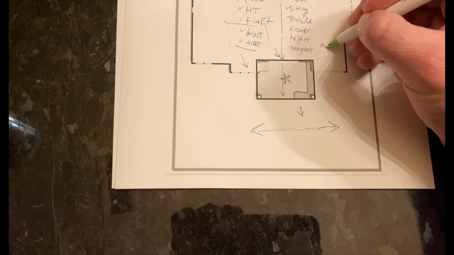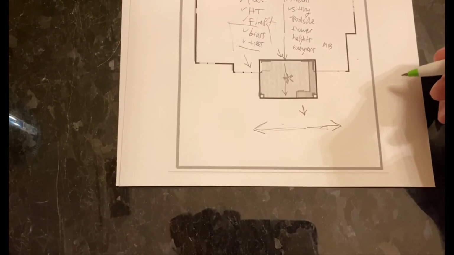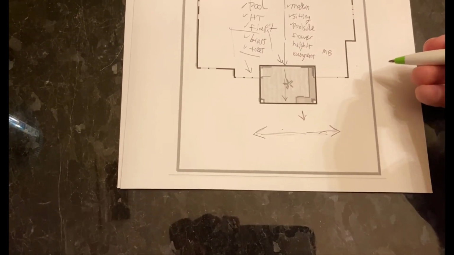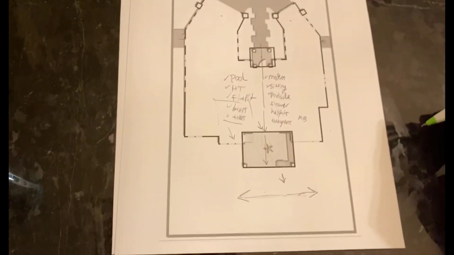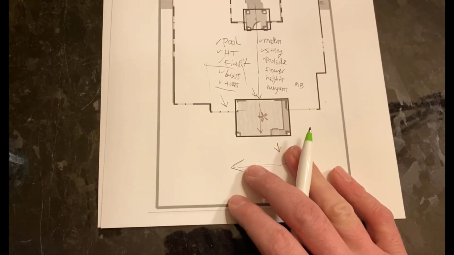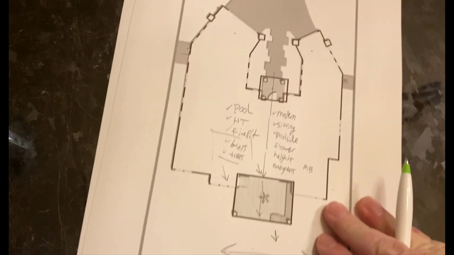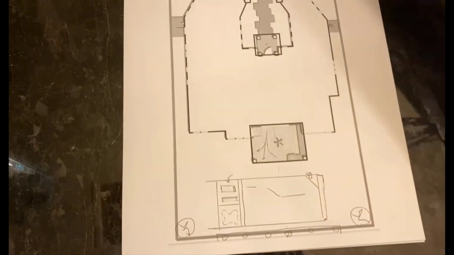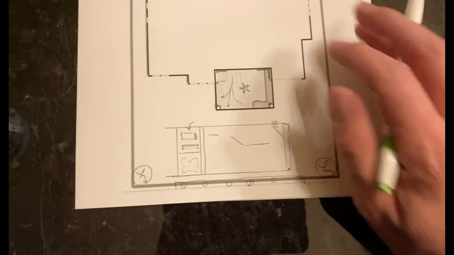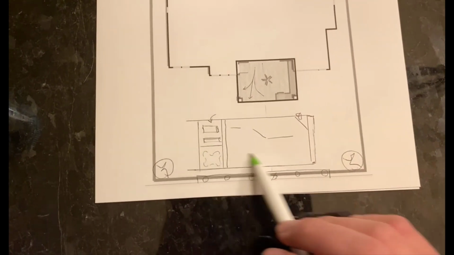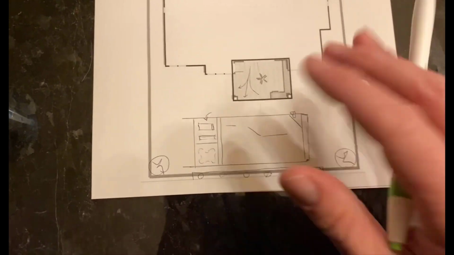This is the master bedroom, and here's 2 garages. So I always start with a pool if we're modeling a pool. Here's my first revision. So I added a pool in the dimensions that I kind of more or less thought were good.